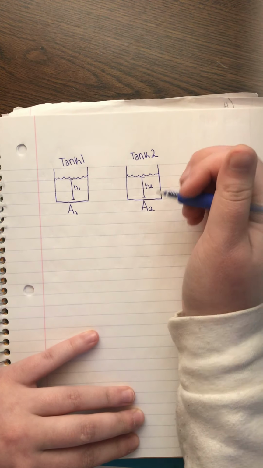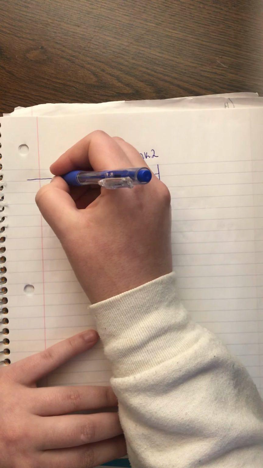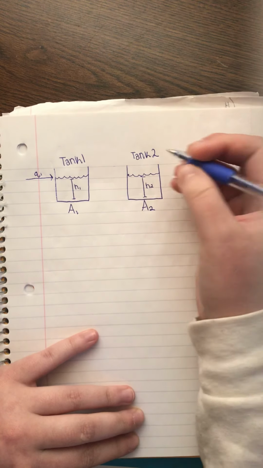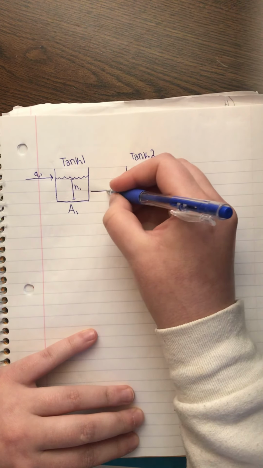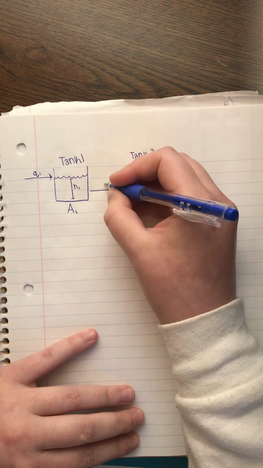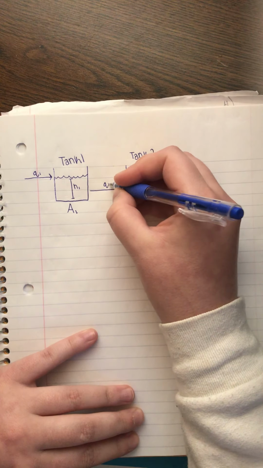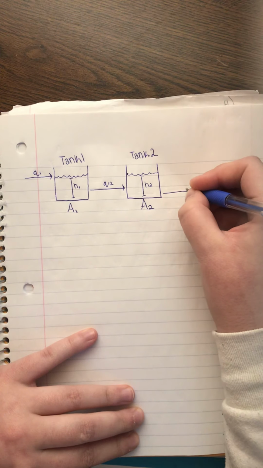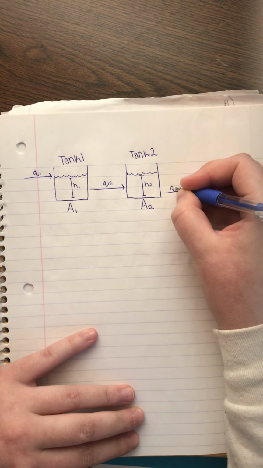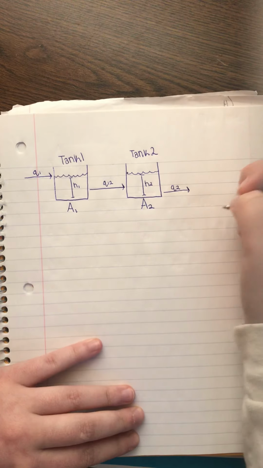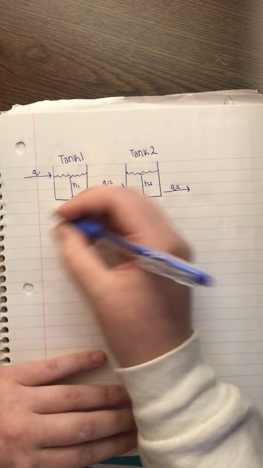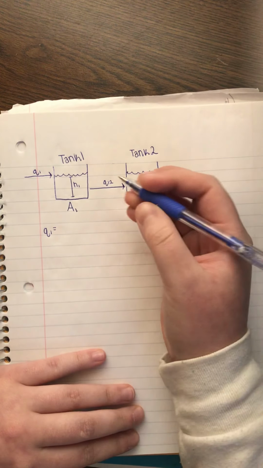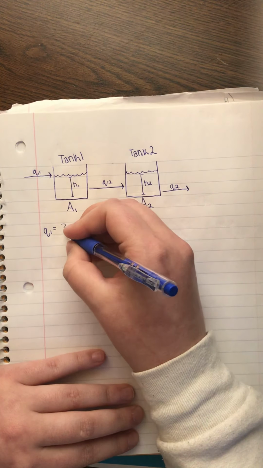And so we are given that there is a flow rate going into tank 1. It's going to be called Q1, and then we have a flow rate going from tank 1 to tank 2, and that's going to be called Q12, and then we have a flow rate exiting tank 2, and we're going to call that Q2. What we know is the flow rate of Q1 is going to be given later, so we'll just put that as a question mark.